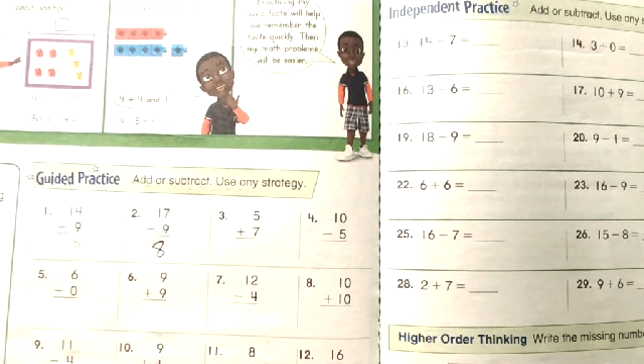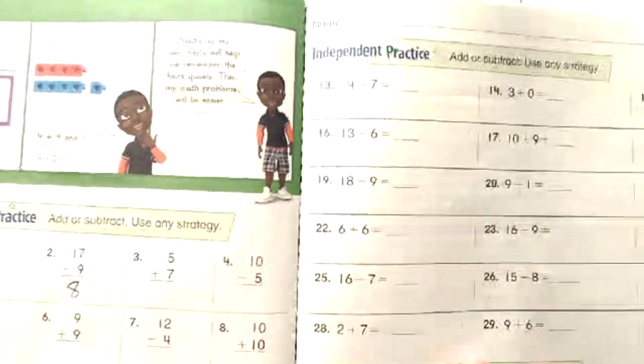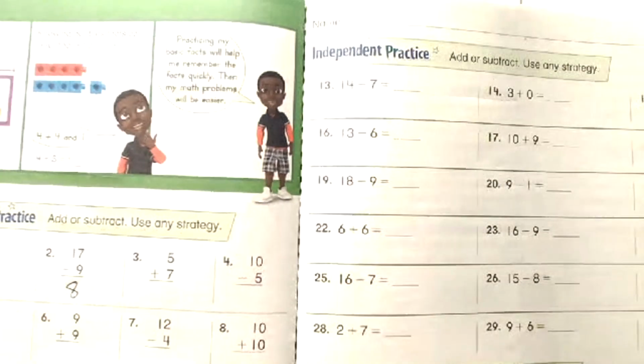Now you have a choice. If you're working with your teacher, you'll meet your teacher. You can work on the problems on pages 48 and 49. Use any strategy that you like.